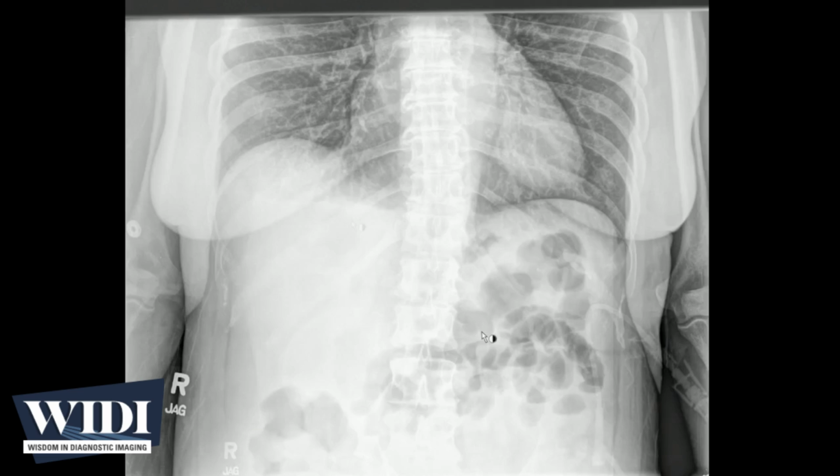This study is a supine and upright abdominal exam, which was requested to evaluate a 59-year-old female who was having abdominal pain, and the clinician in the emergency room was specifically concerned for the presence of free air. On the upright exam, which is the best view to look for free air, we do not see any free air under the upright hemidiaphragm.